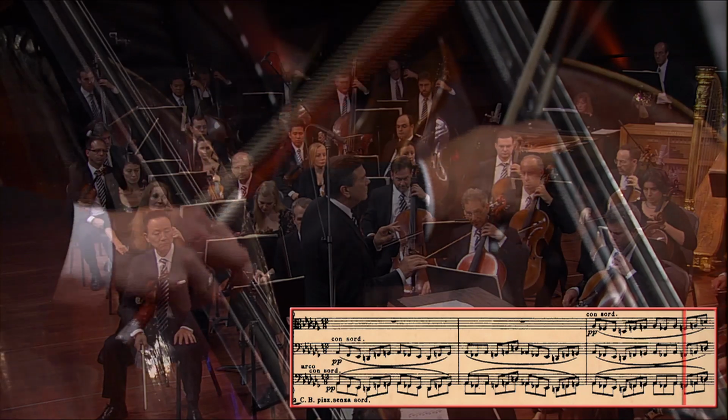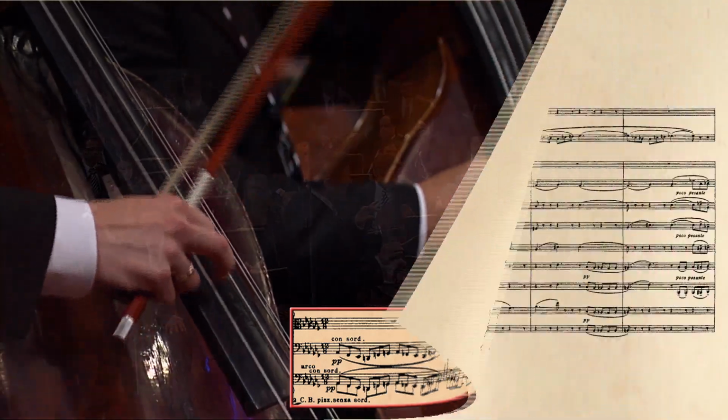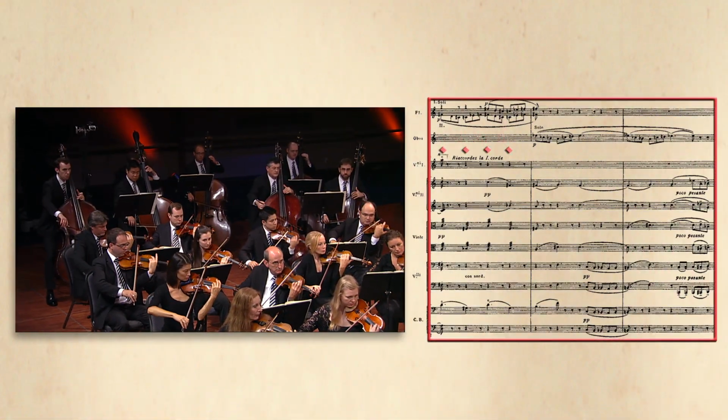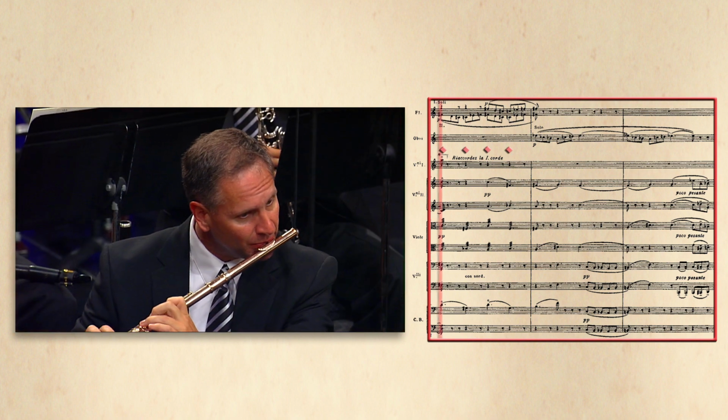If we look at the same introduction a few bars later, the pulse moves to 4 beats, with a dotted quarter note getting 1 beat.